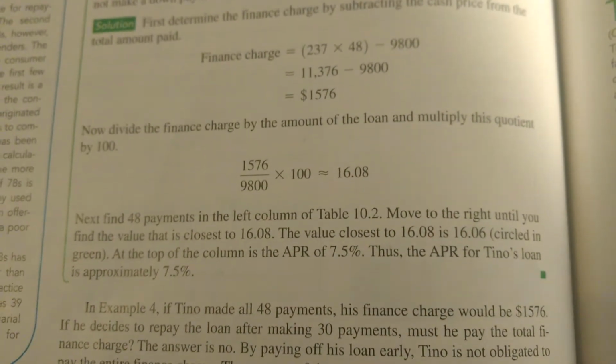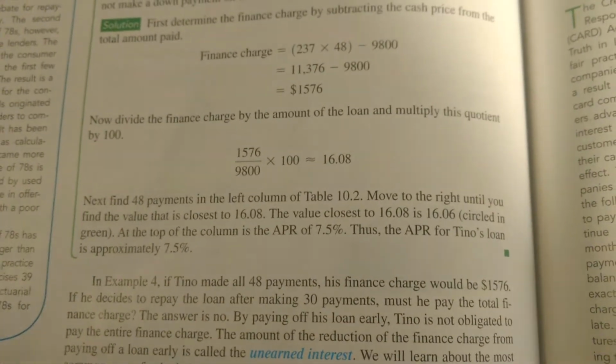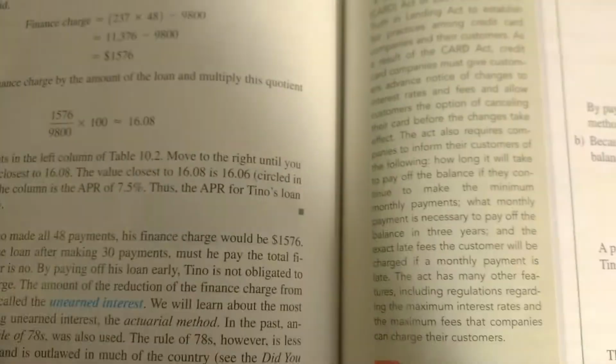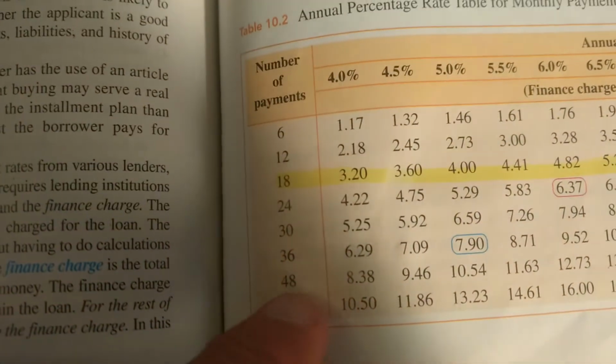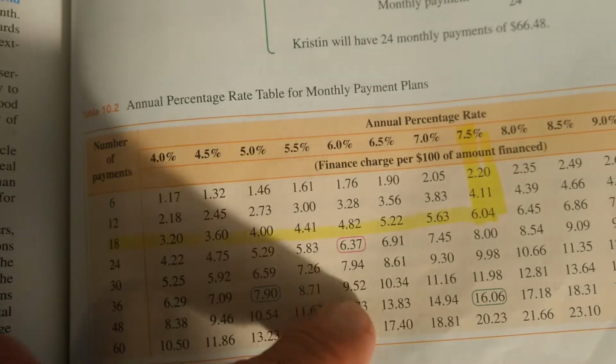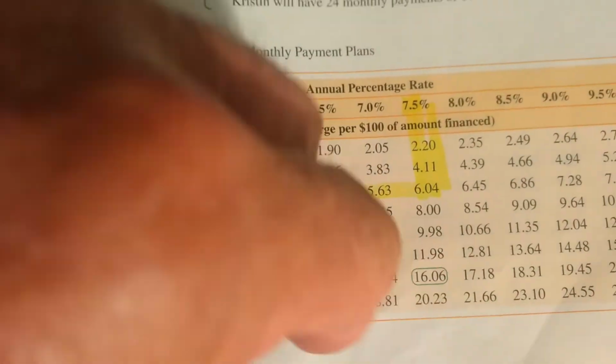It says next find 48 payments in the left-hand column of Table 2. So if we back over here to Table 2, we're looking for 48 payments. If we then follow this over to 7.5% interest, we find out that it's 16.06 per month.